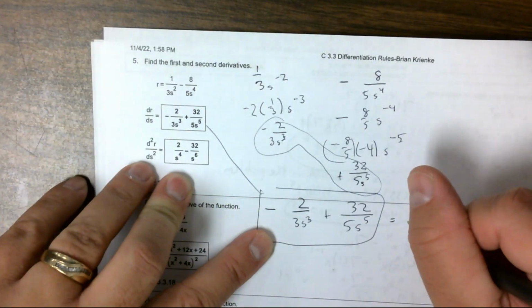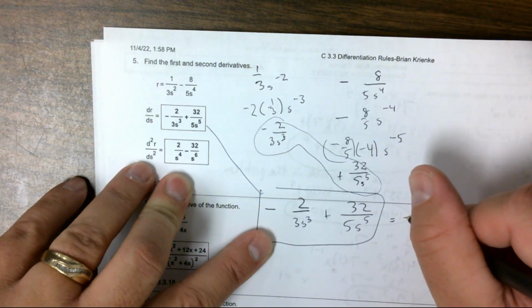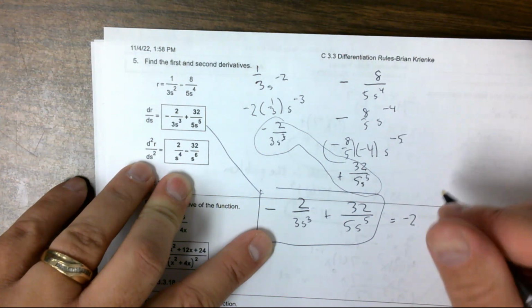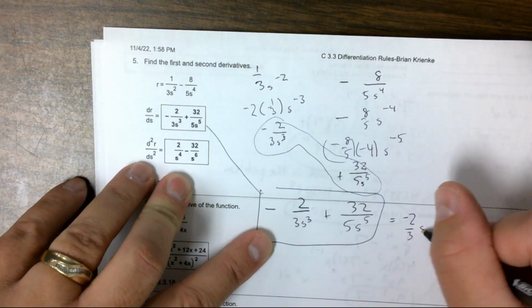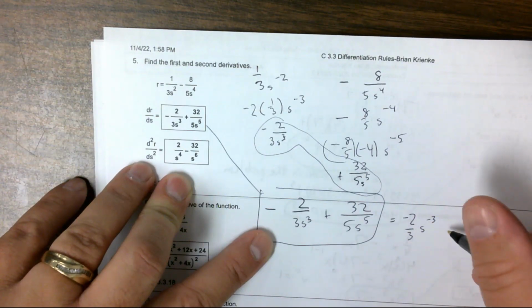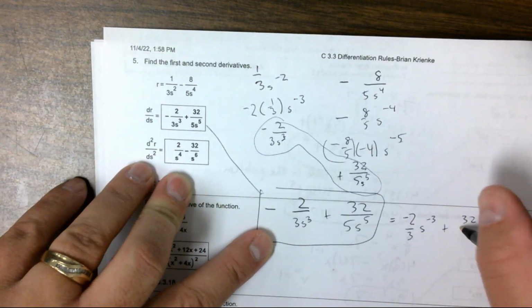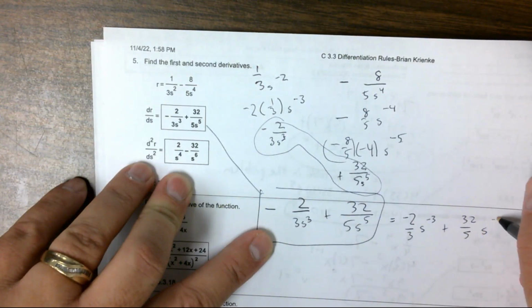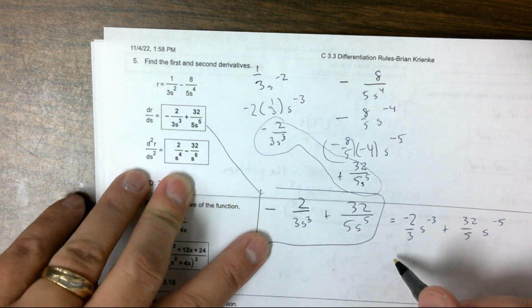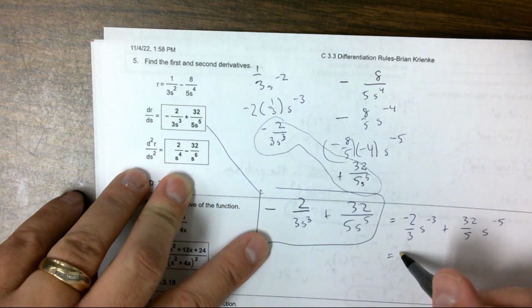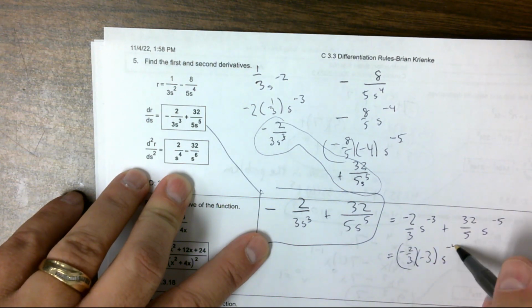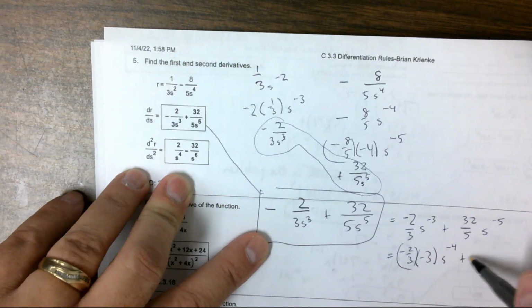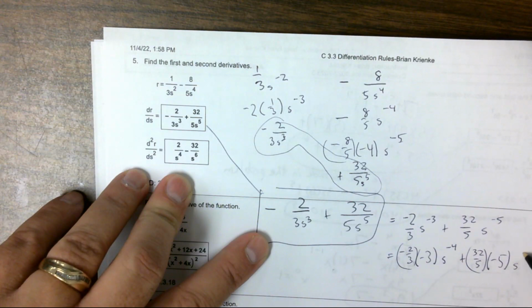If we want to think of this as -2 thirds s to the -3 plus 32 fifths s to the -5, then this would end up being -2 thirds times -3 s to the -4 plus 32 fifths times -5 s to the -6.